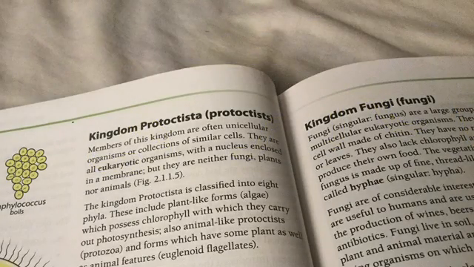The next is the kingdom Protoctista. This includes the protists. Members of this kingdom are often unicellular organisms or collections of similar cells. They are all eukaryotic organisms with a nucleus enclosed in a membrane, but they are neither fungi, plants, nor animals. The kingdom Protoctista is classified into 8 phyla. These include plant-like forms, algae, which possess chlorophyll, with which they can carry out photosynthesis. Also animal-like protists called protozoa. Some protists, such as euglenoid flagellates, have both animal and plant features.